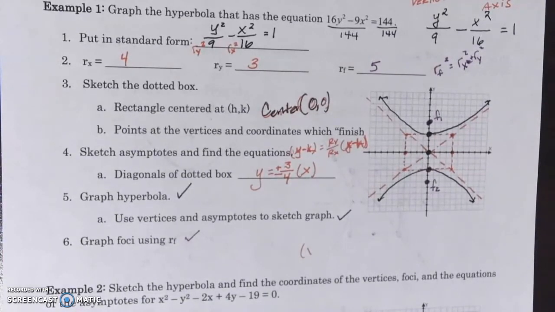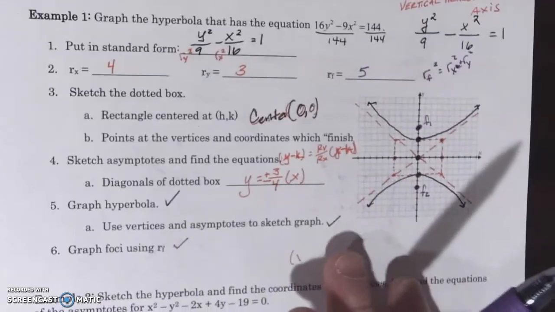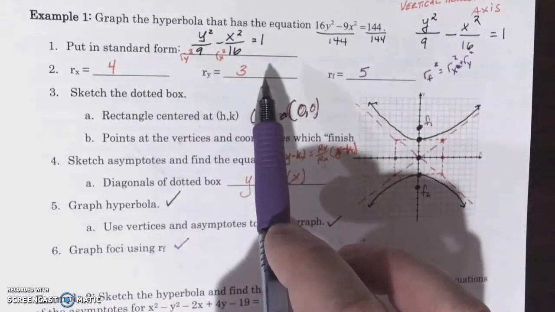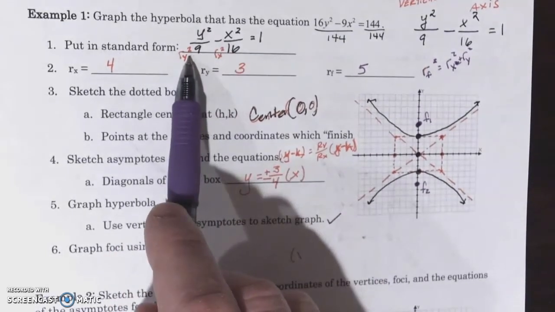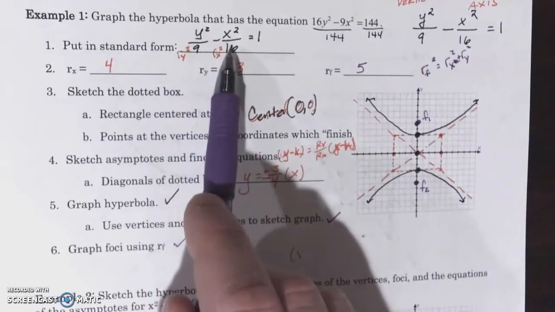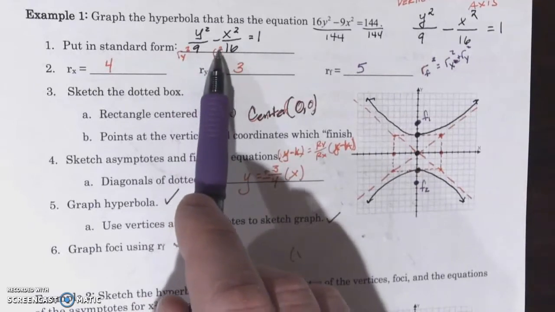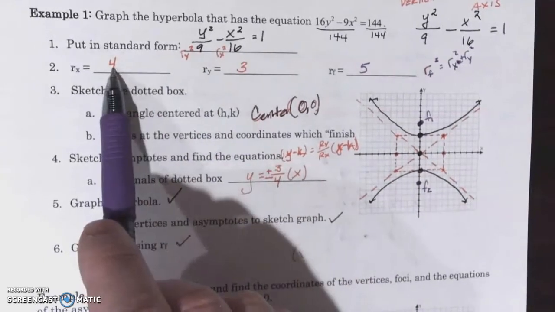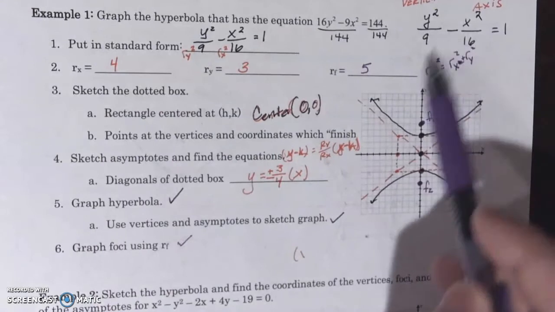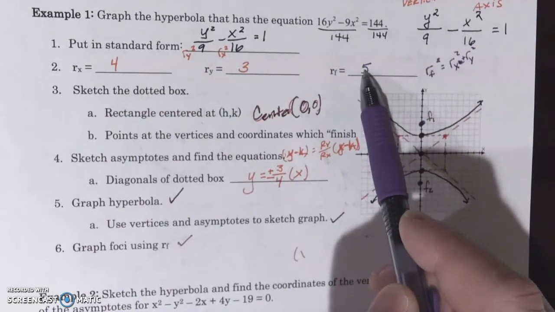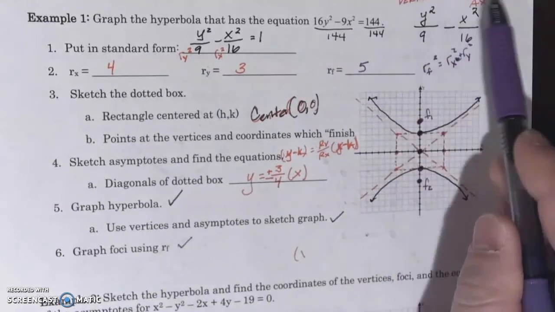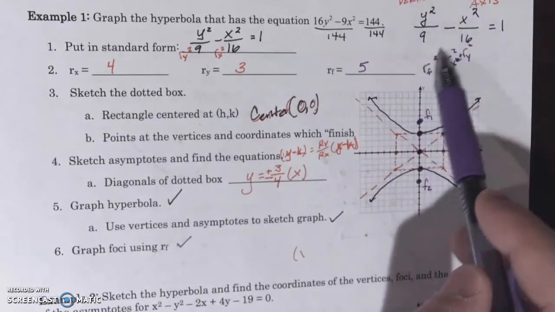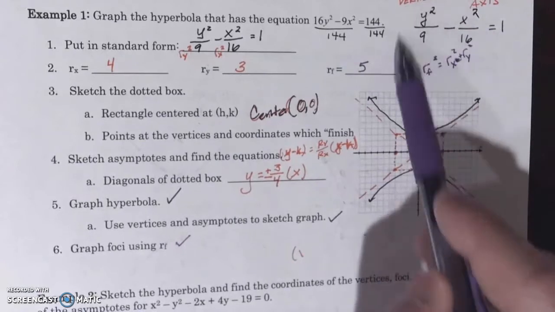Other than that, guys, let's just recap here. We wrote it in standard form. We understood that the center was 0, 0. We understood that r sub y squared was 9. We understood that r sub x squared is 16. That gave us 3 and 4. We used the Pythagorean theorem derivative to find r sub f, the distance from the center to the foci. It happened to be 5. We knew it was a vertical transverse axis because the y squared was the positive term.